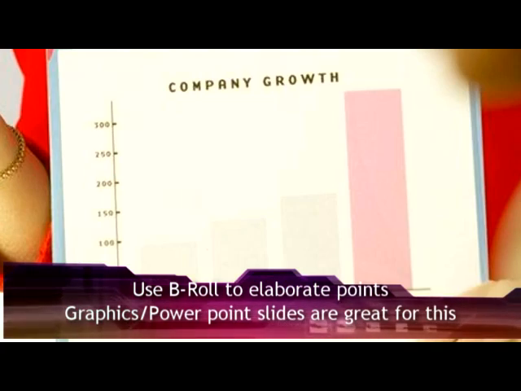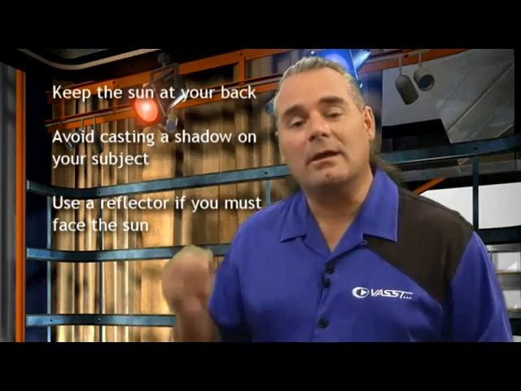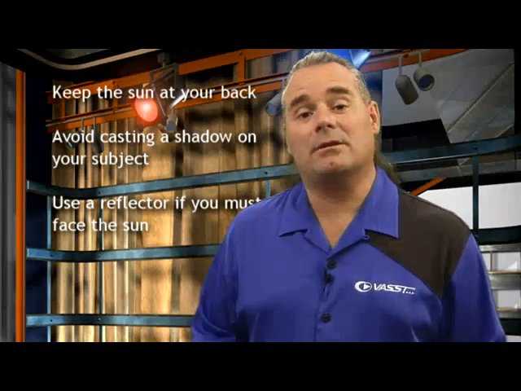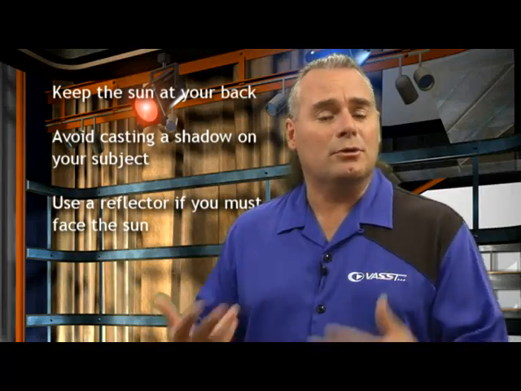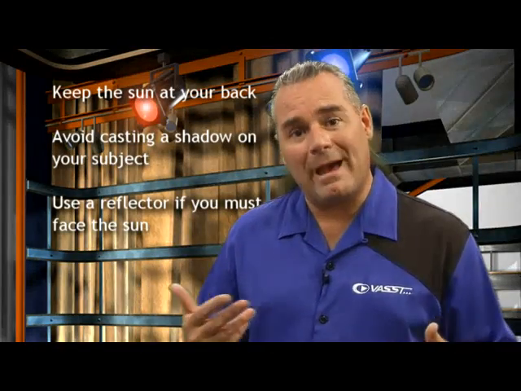Now, another thing to watch out for is backlit images. This is a real common one, and I see this on the web all the time. Keep your back to the sun. If you can't keep your back to the sun, then use a reflector to bounce the sun back onto your subject.